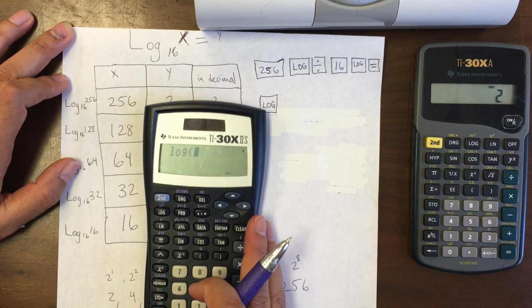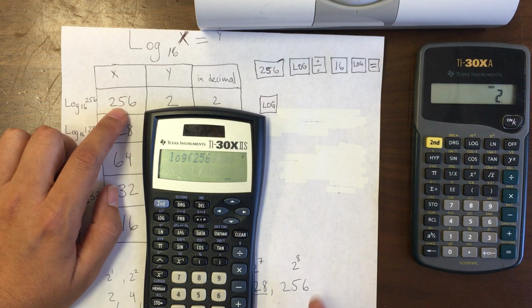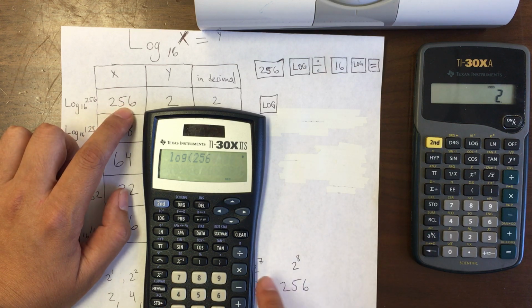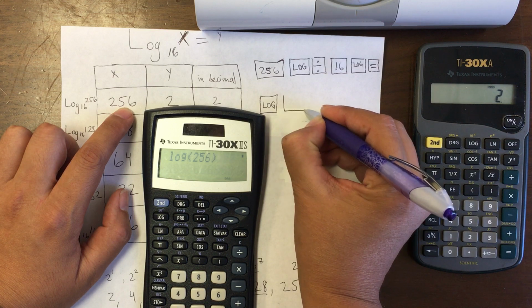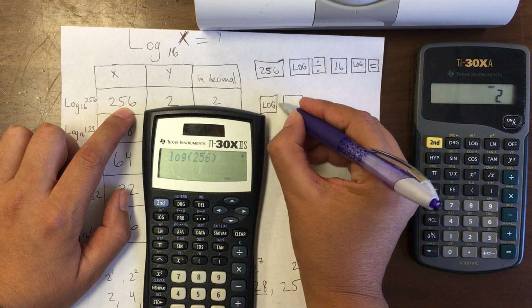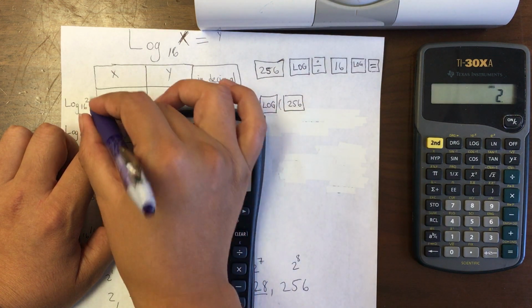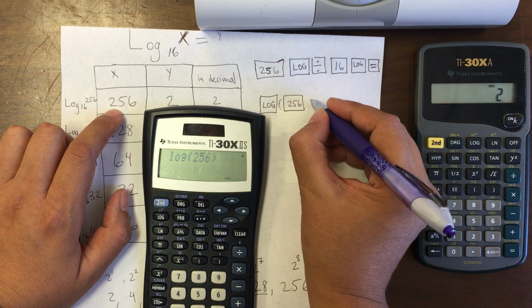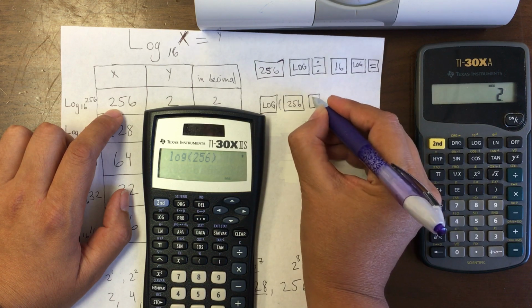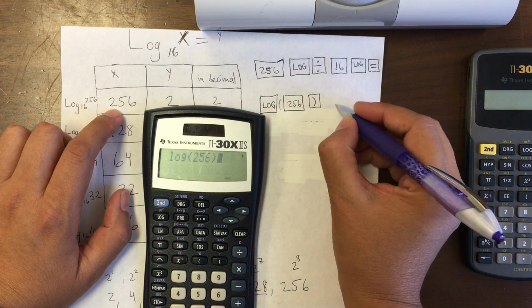Then you're going to press the fixed value, and it automatically has a parenthesis in here. You press the 256, which is the fixed value, and then you close the parenthesis, because it doesn't close it for you. You need to close the parenthesis.